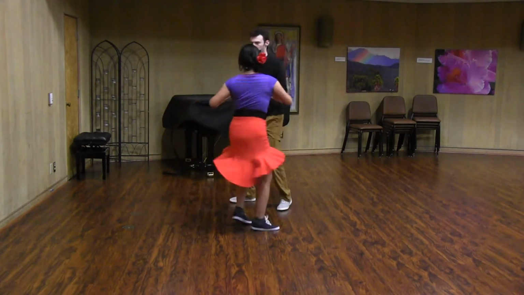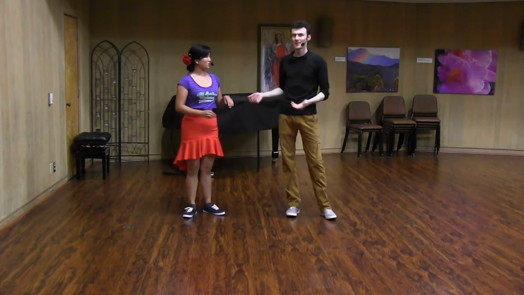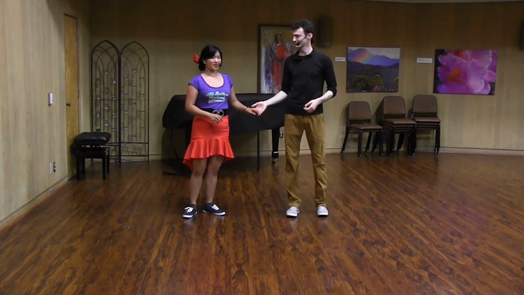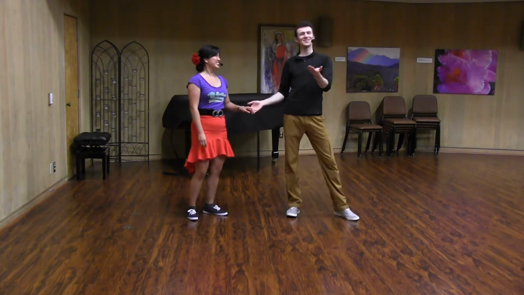So for example, we just use that rotation to release at any given moment. That's the rotation we're using in this figure. And then we did linear and rotational momentum.